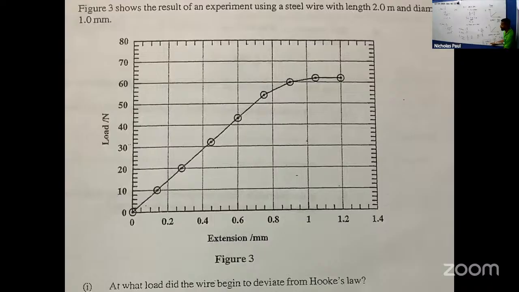Use both methods. You might have to take your time and find a gradient. You can use 0, 0, and the value that we had there, 55 newtons and 0.75 millimeters. So find Young's modulus two ways, using the formula stress over strain and using the one that we derived earlier.